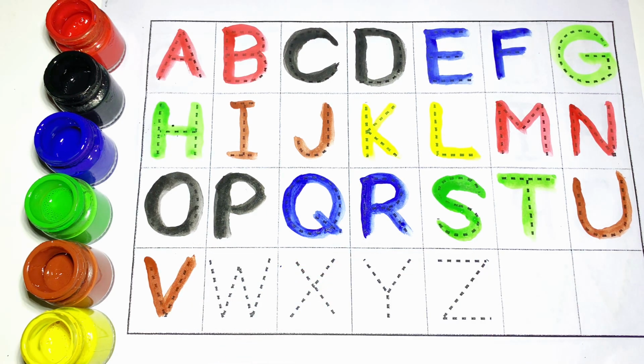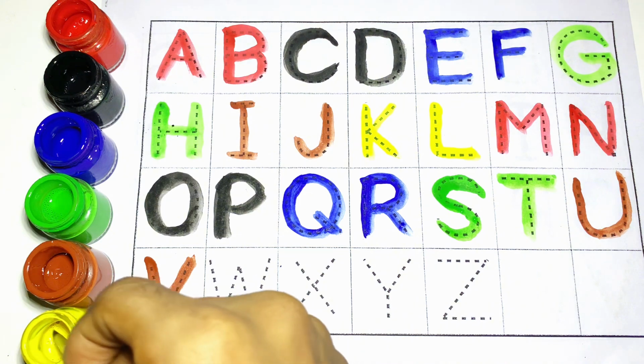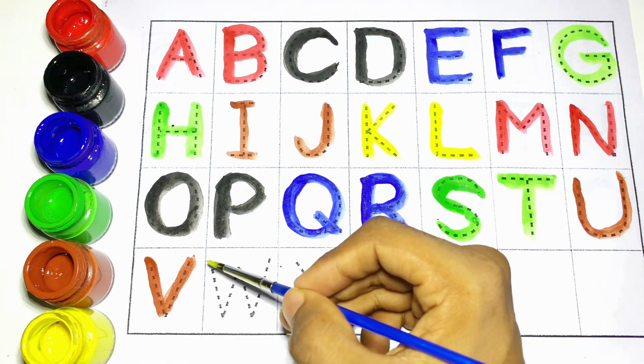Kids, now draw W. W for wolf. The alphabets of W. And use yellow color.